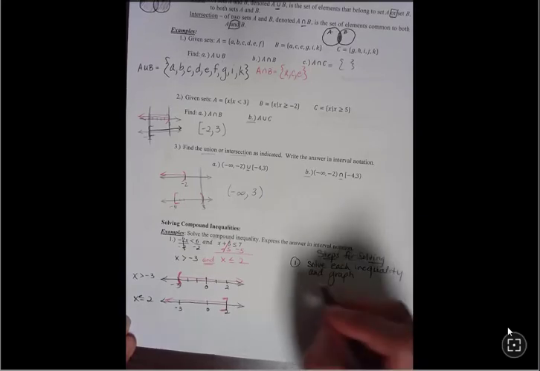Okay, and then the next step would be to consider the and or.